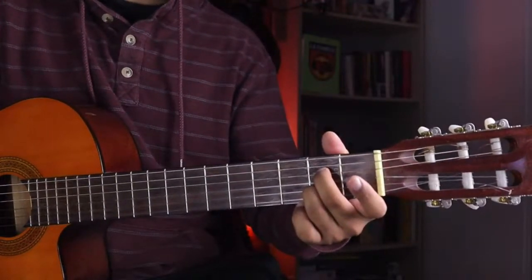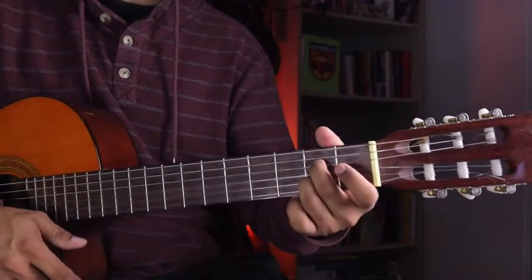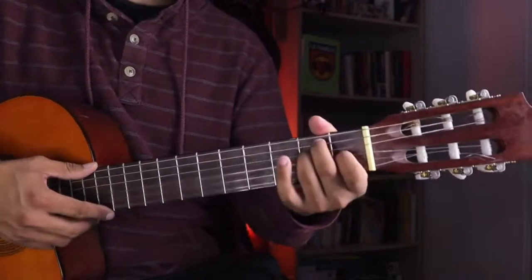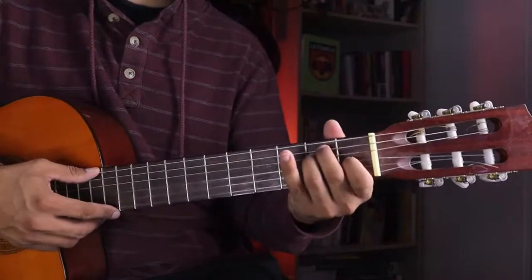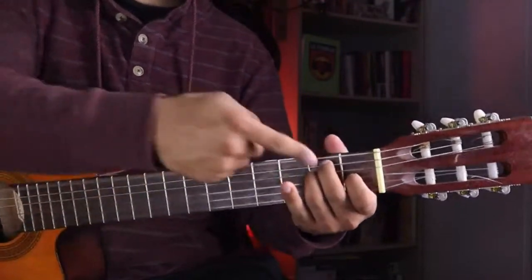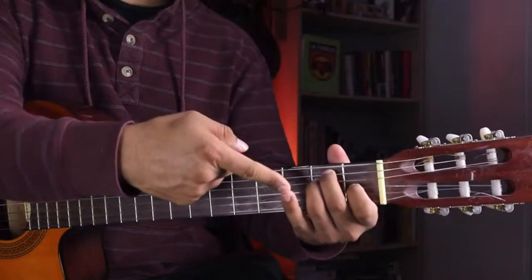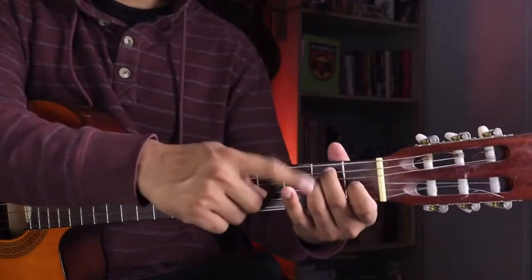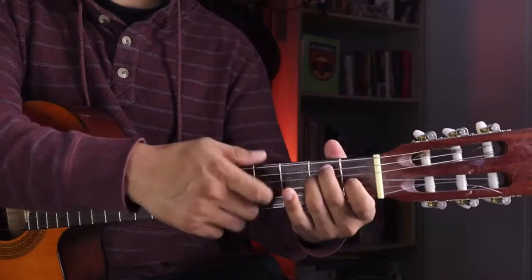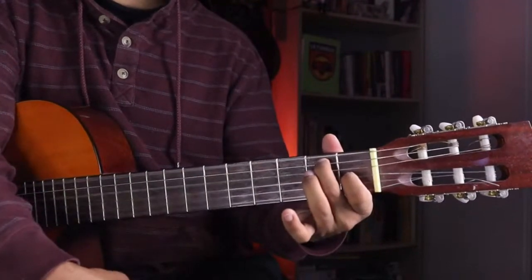The next one we're going to learn is our E7. And to get to E7, we're going to start off in our E major formation. So put your fingers in that E major formation. And again, we're going to remove one finger. We're going to remove our ring finger. And there's your E7.